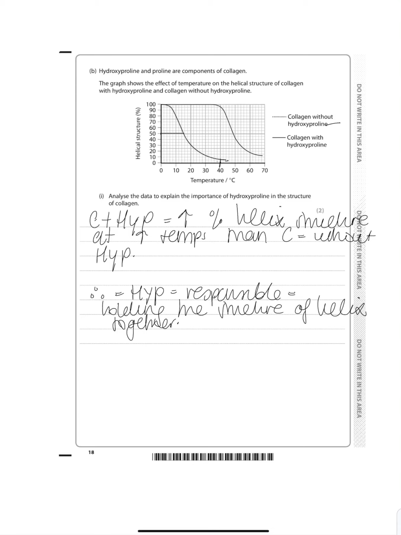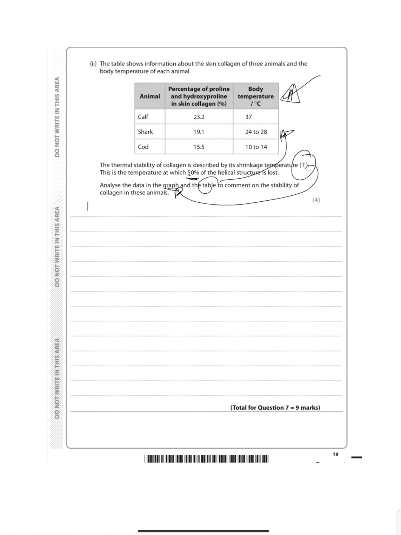So for collagen without hydroxyproline, at 15 degrees Celsius, we get 50% structure. At collagen with hydroxyproline, we have 50 degrees Celsius. Therefore, the TS value for collagen with hydroxyproline is 50 degrees Celsius, and the TS for collagen without hydroxyproline is 15 degrees Celsius.